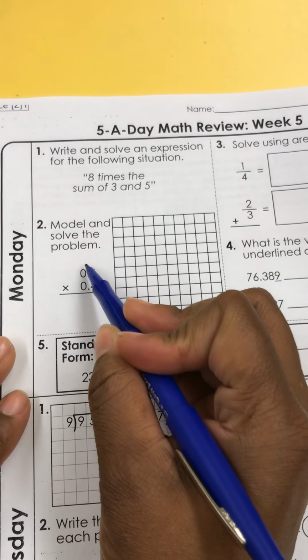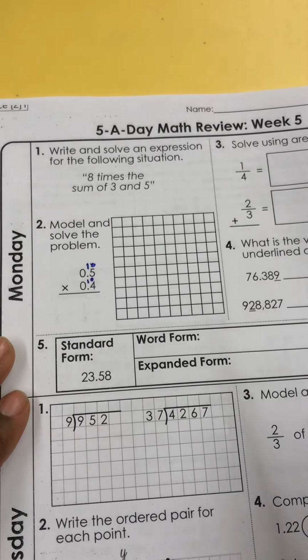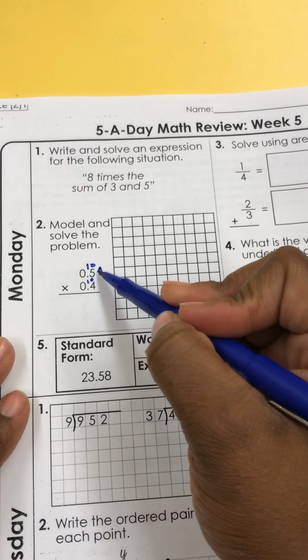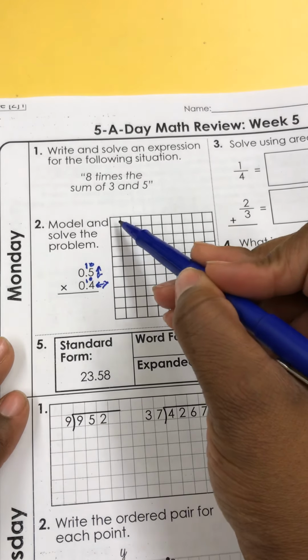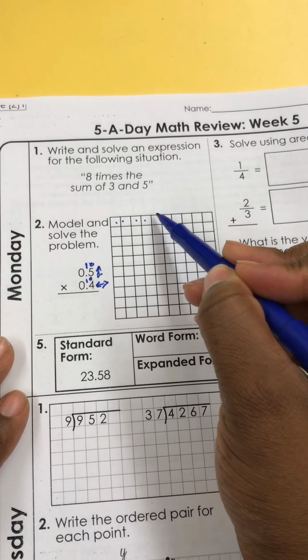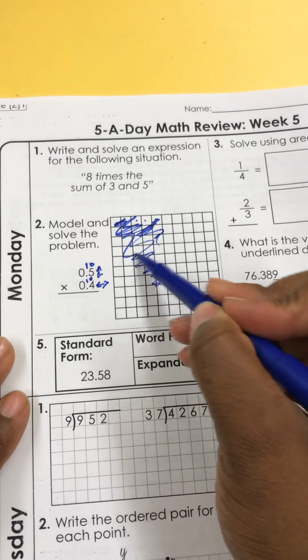So we've got 5/10 times 10/4. Starting with the very first factor, we'll model that up and down, and the second factor will model from side to side on the hundreds grid. So 1, 2, 3, 4, 5.